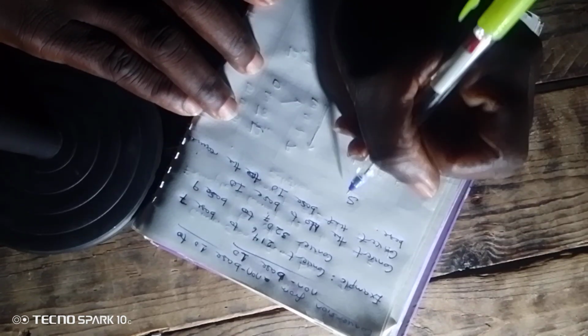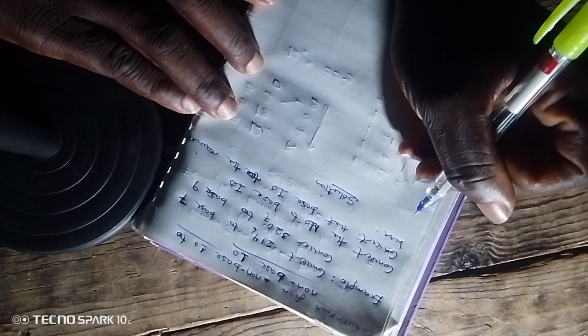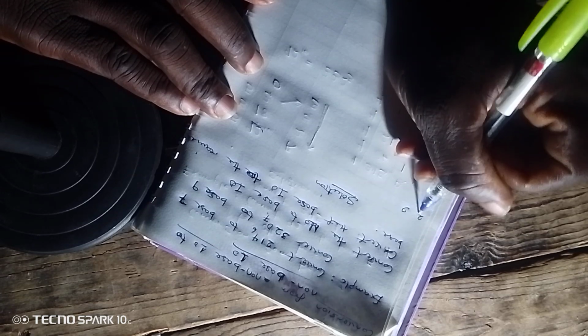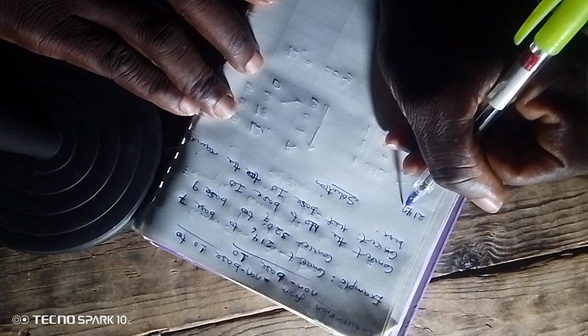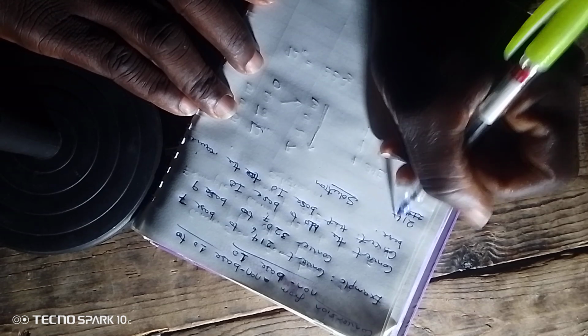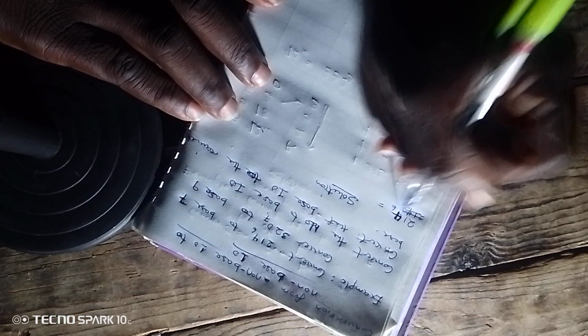The solution to the first example, that's 214 base 6. We convert to base 10. How do we convert from another base to base 10?